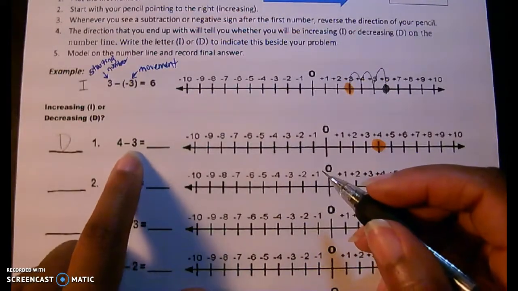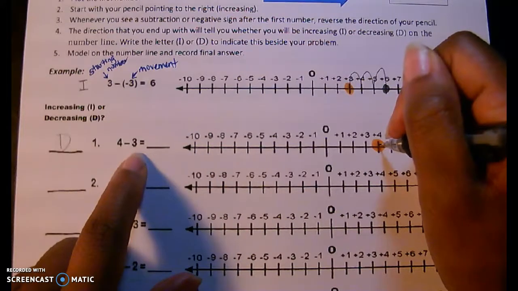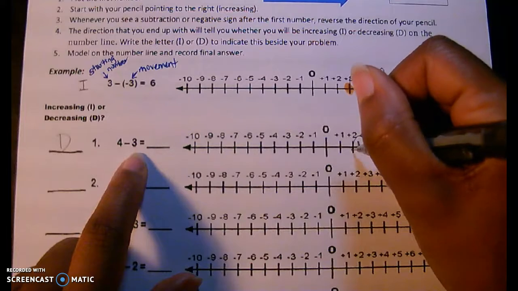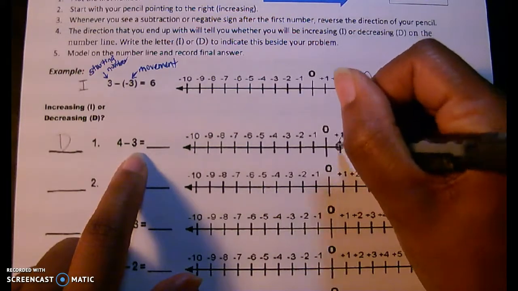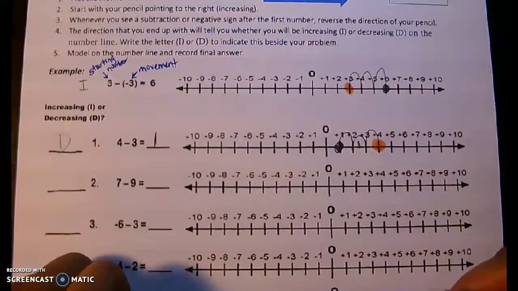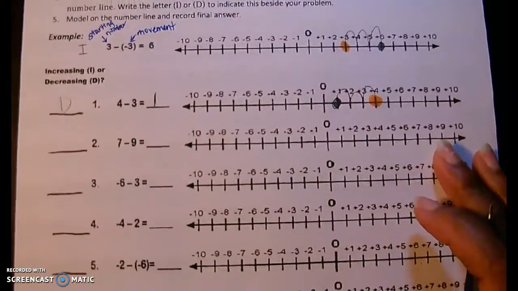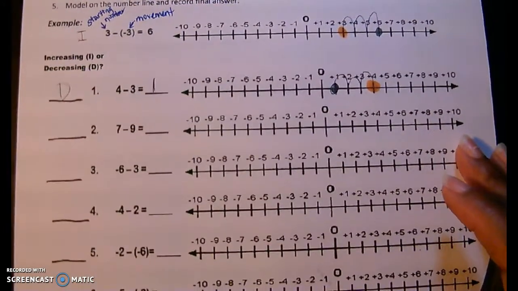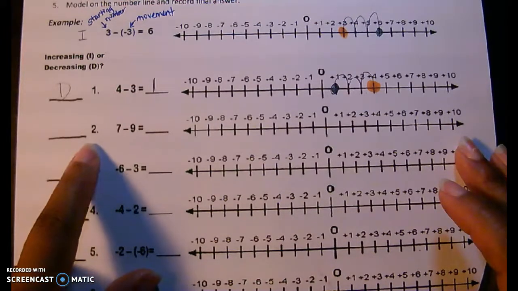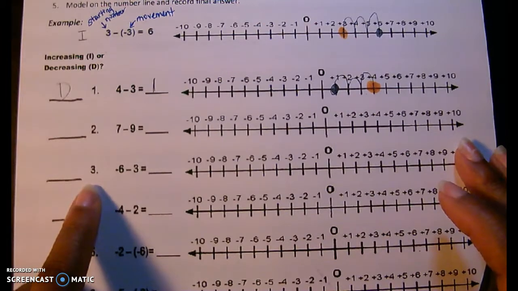How many times am I decreasing from positive 4? I'm decreasing 3 times. So I'm going to move 1, 2, 3. Where do I end up? Positive 1. That's going to be my answer. Now I'm going to do one more example, but I'm going to skip down to number 3 and leave you to do number 2. If you want to pause the video now and try number 2, you can, or you can just watch me and do number 3 along with me now.